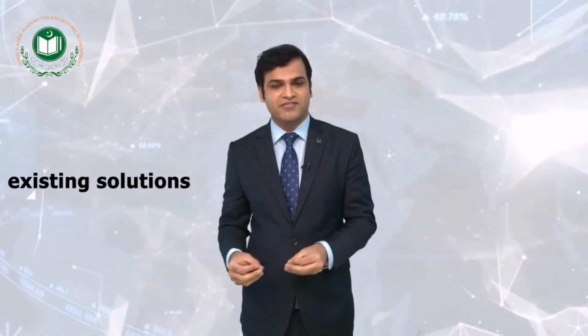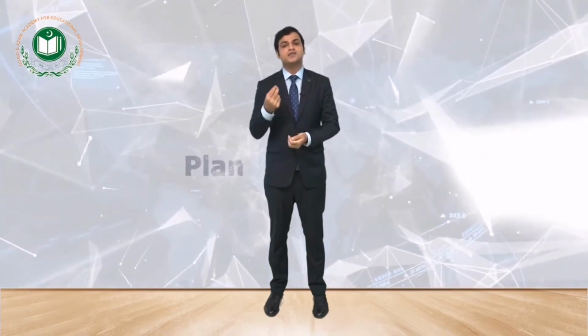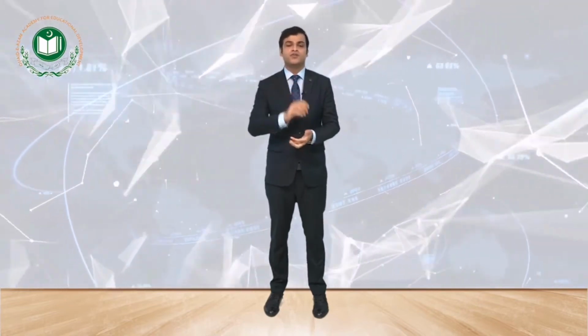So whenever you're about to design a solution, you have to do research on the internet in order to find out what solutions we already have and what mistakes have already been made by others, so that we can avoid making these mistakes. Number 3, the third step is to specify the requirements. What do you need in order to actualize your solution? What are the materials? What is the research?